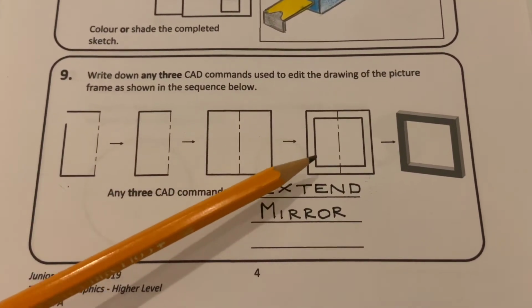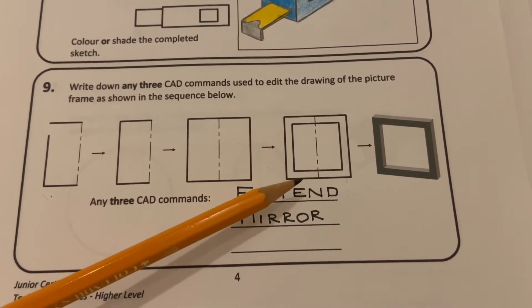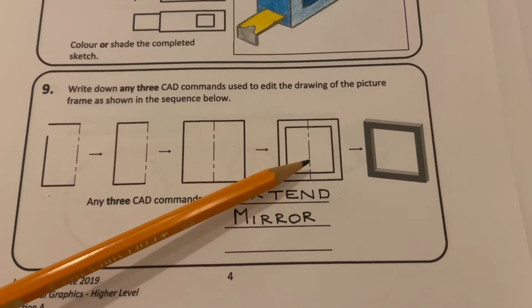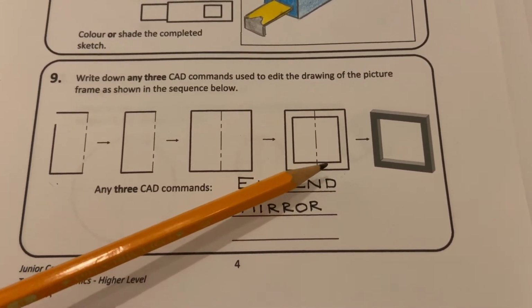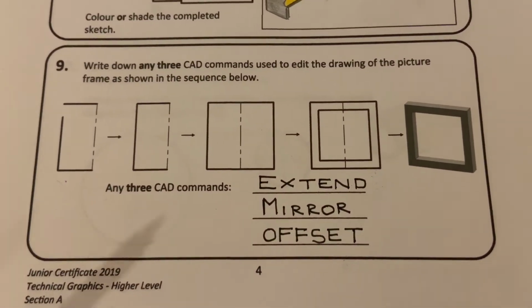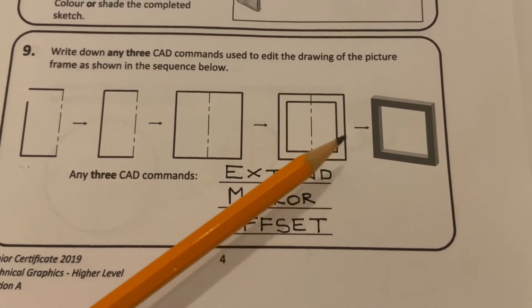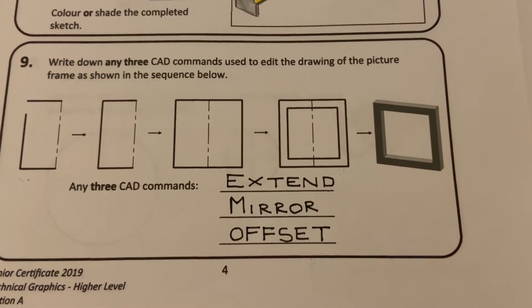So after we have mirrored the image across that line, moving on to this next one, you can see that we have a similar shape to the outside, but it is in a small bit from the outside shape. It is offset from the outside shape, and to bring this shape in the command is offset. And finally, we have our 2-dimensional shape there, and now we've gone into a 3-dimensional shape. So the command to turn the 2-dimensional shape into a 3-dimensional shape is extrude boss base.